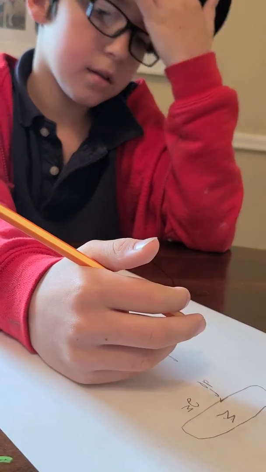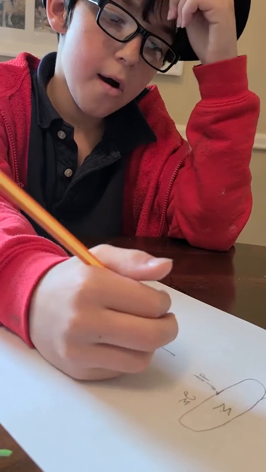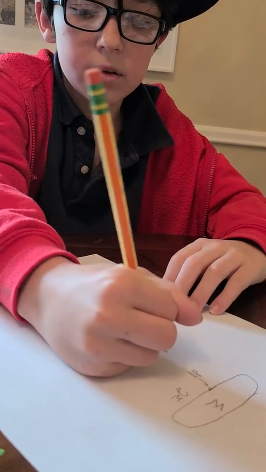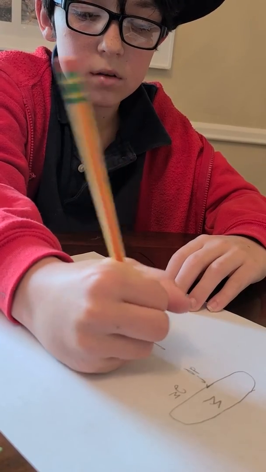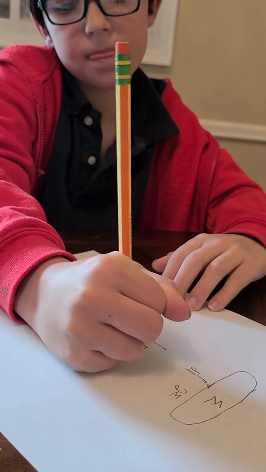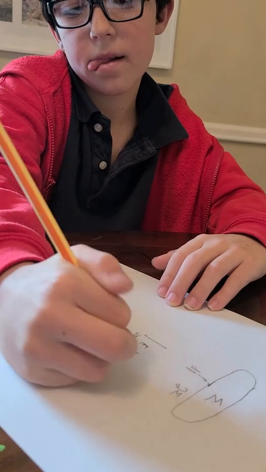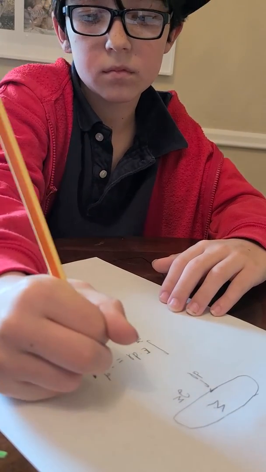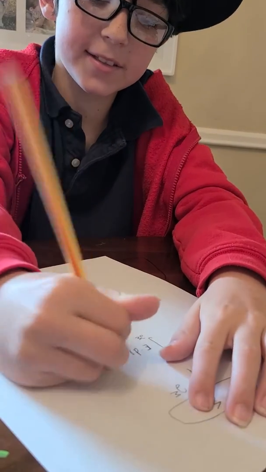You'll love this. The closed line integral, the closed contour integral of E dot dl, well, technically it's actually negative.